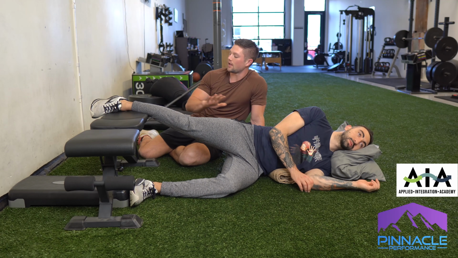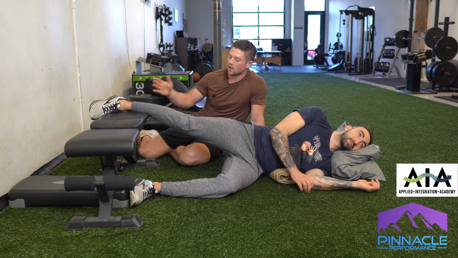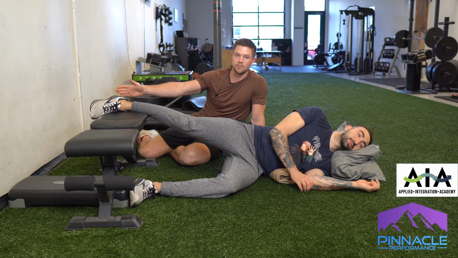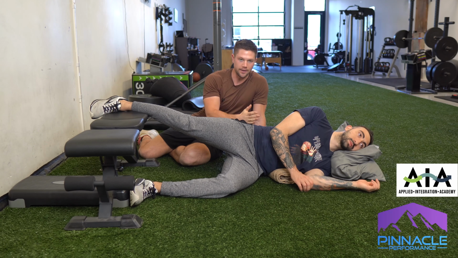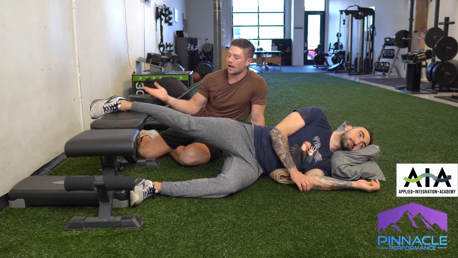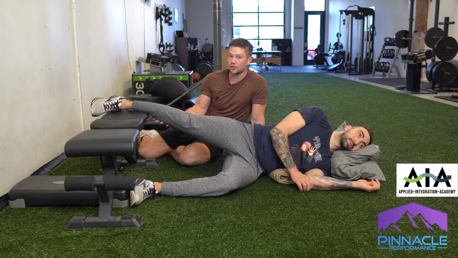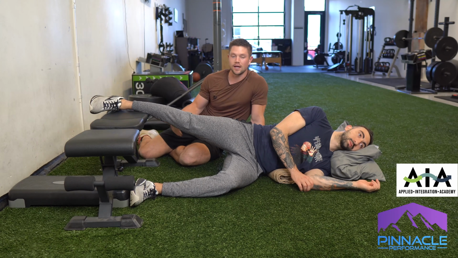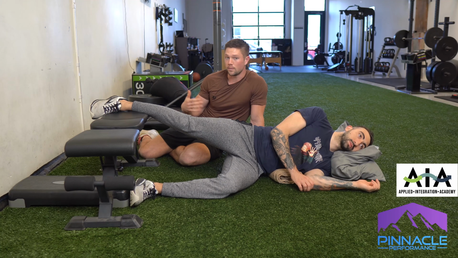We also have a bench or some object. It doesn't matter really what it is, as long as it's keeping you in a position of slight abduction, meaning that your foot is ever so slightly higher than your hip. Now, you could use a slightly higher or lower surface depending on how much abduction you have in your hip. And you can measure that separately on your own, or we may do it for you.